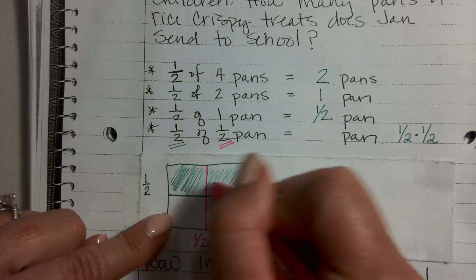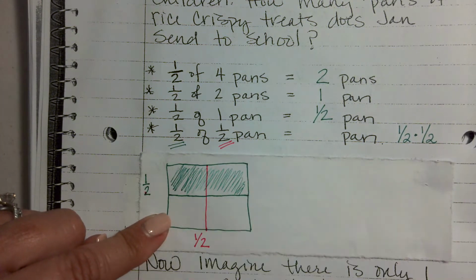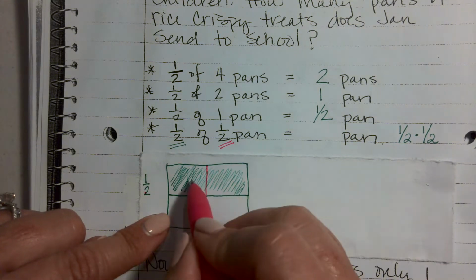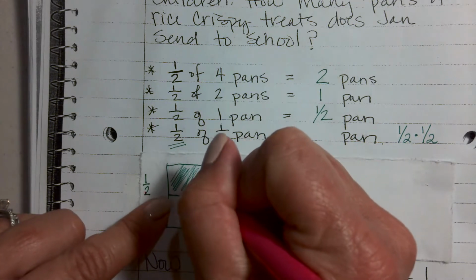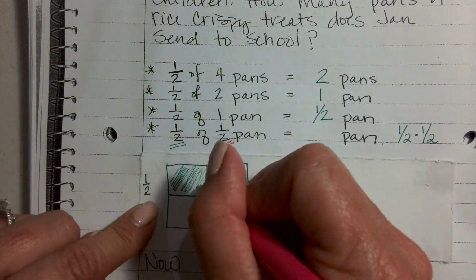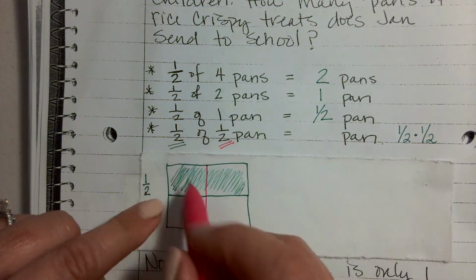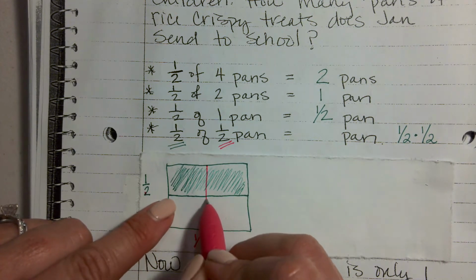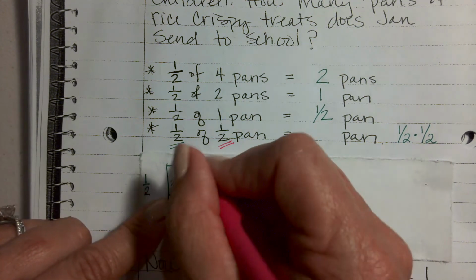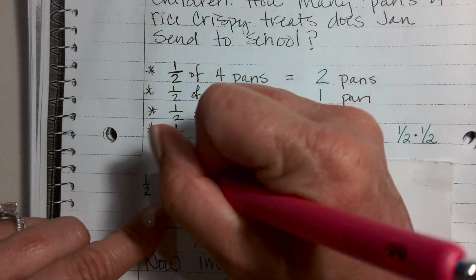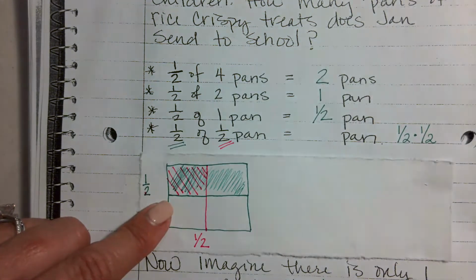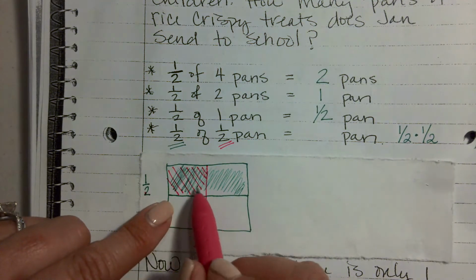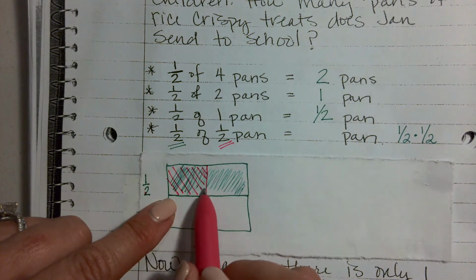Now how many total pieces did we just create? We created 4 total pieces, right? But we're only counting half of the half. So this is the overlap. This is half of half.